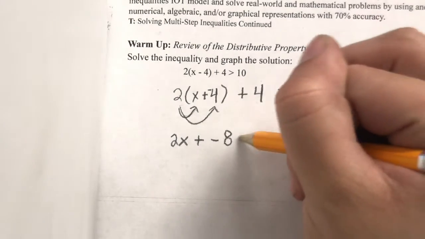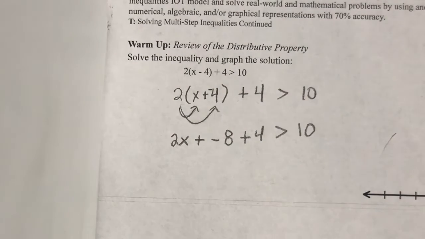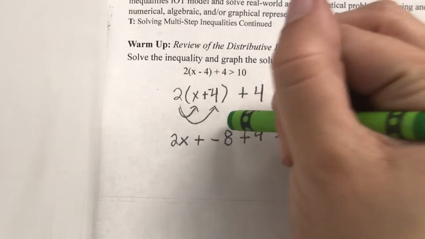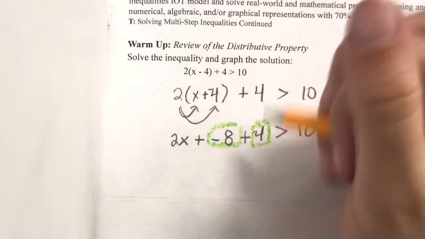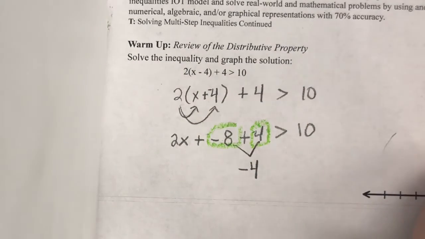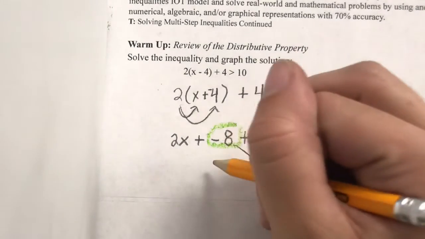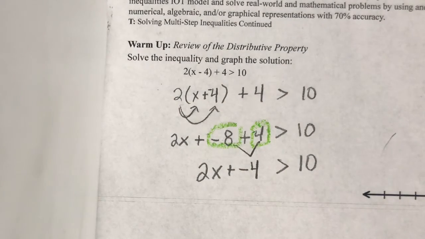Then I'm going to bring down everything else. So I bring down my plus 4, I bring down my greater than sign, and I bring down my 10. Okay, so that's step 1. I distributed. Step 2 is to combine like terms, if there's any like terms to combine. So here I have negative 8 and positive 4. Those are like terms that I can add together to simplify. Negative 8 plus 4 is negative 4. So I get negative 4 there. I'm going to bring down my 2x and bring down greater than 10.